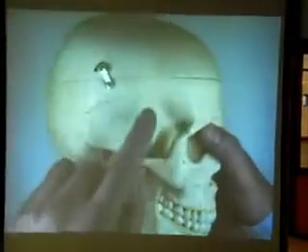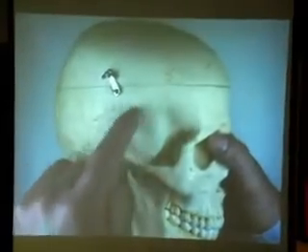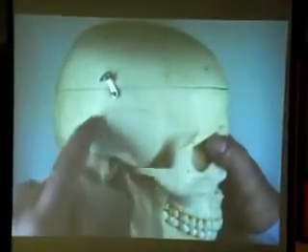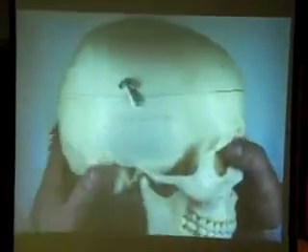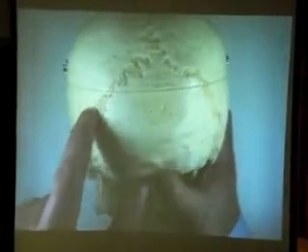The next suture is found over here. This suture over here is called the squamous or squamosal suture. So that's a squamous suture. The one that's in the back of the skull, right here, is the lambdoid, also known as the lambdoidal suture. So that is the lambdoid suture, right there.